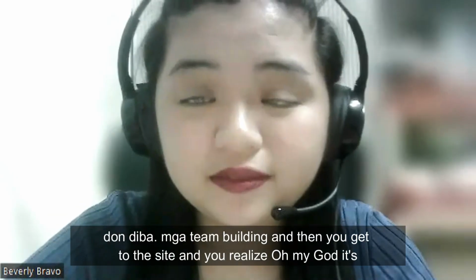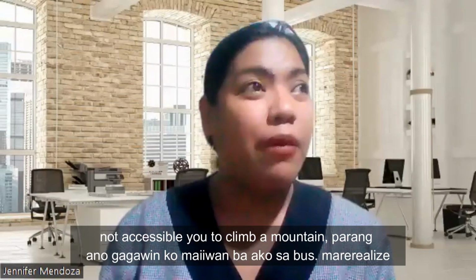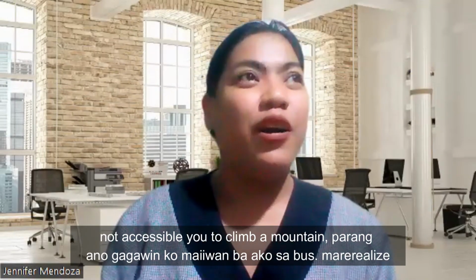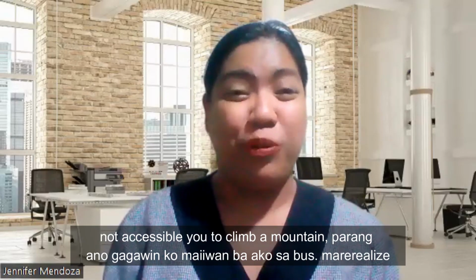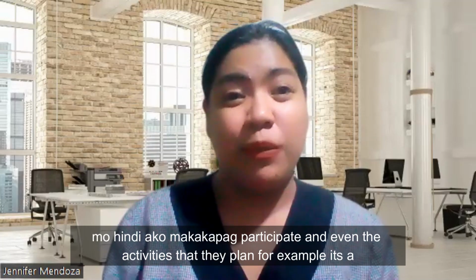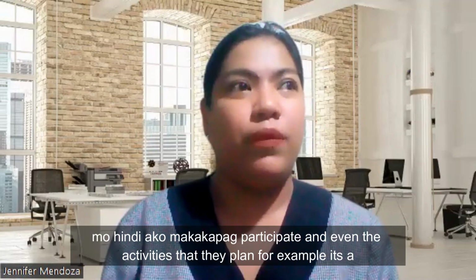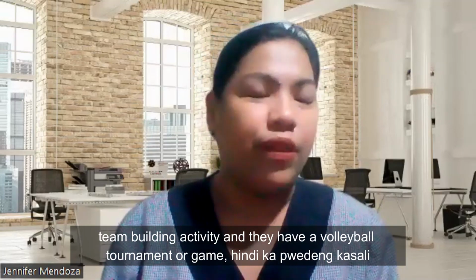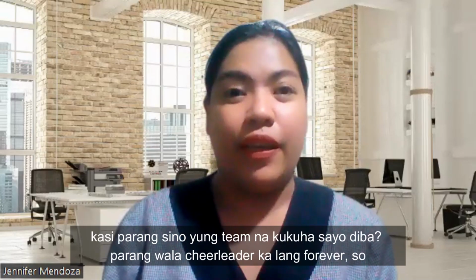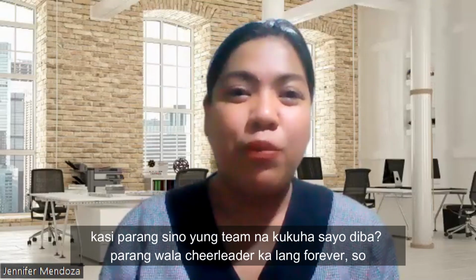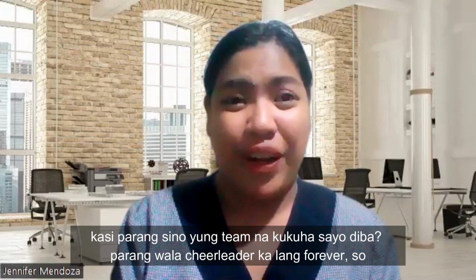And then you get to the site and you realize, oh my God, it's not accessible. You have to climb a mountain. Parang, ano gagawin ko? Iwan ba ako sa bus? Ma-realize mo, hindi ako makakapag-participate. And even the activities that they plan, for example, it's a team building activity and they have like a volleyball tournament or a game. Hindi ka pwedeng kasali. Kasi parang, sinong team yung kuha sa'yo, di ba? Parang, cheerleader ka lang forever.